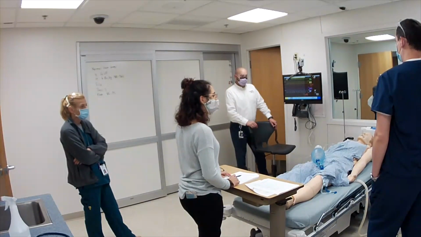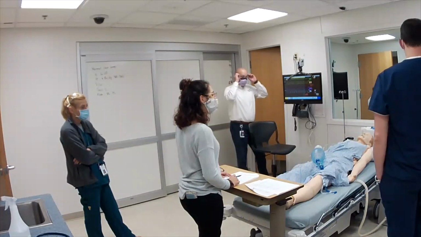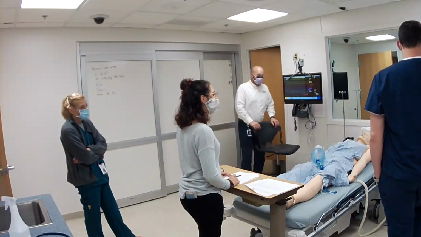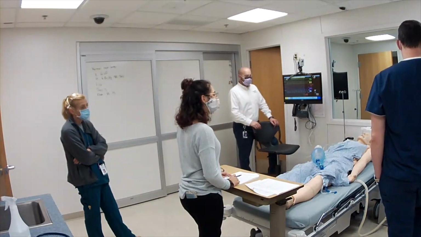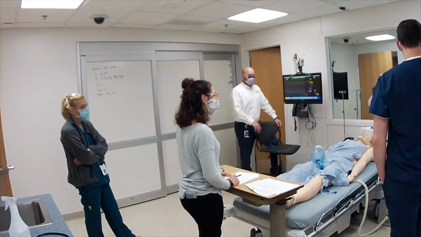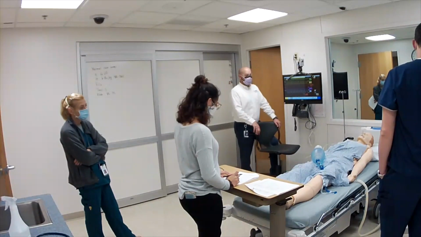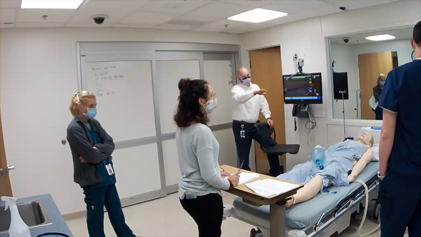What do you see? Peak pressure. So what is peak pressure? The highest pressure that it takes to achieve what ventilation you're trying to do with your patient. Yeah, absolutely. So when we relate that to the anatomy of the patient, what piece of the anatomy reflects peak pressure? The compliance of the lungs.